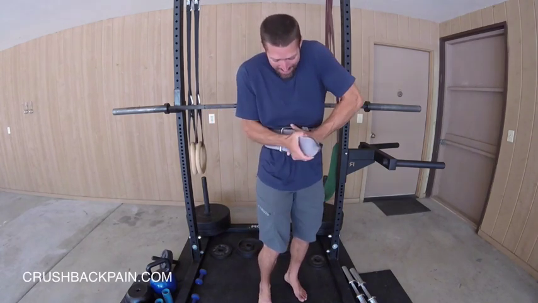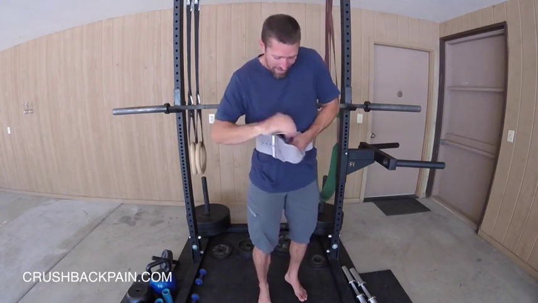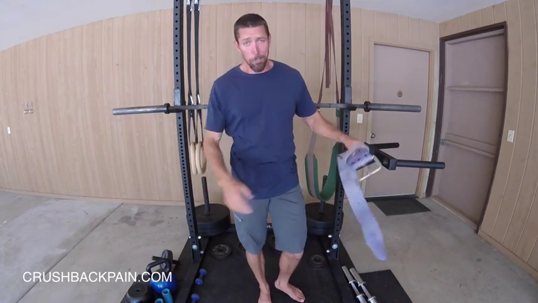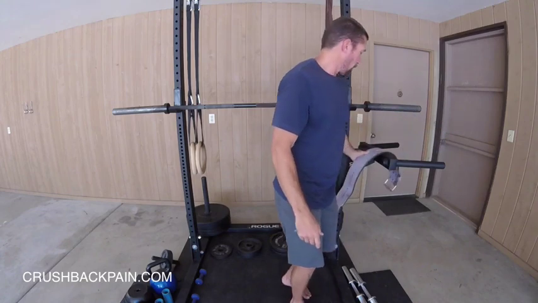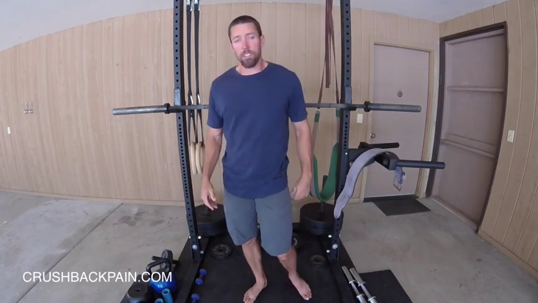When you're squatting heavy, see if I can get this thing off. This thing's a little stiff. I don't squat as heavy as I used to, so that thing doesn't get as much work as it used to.